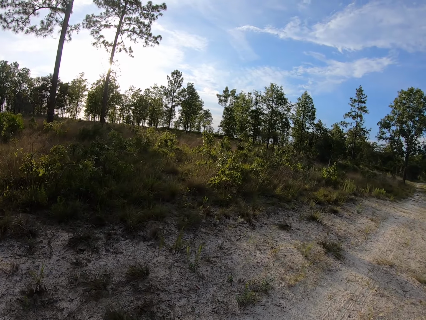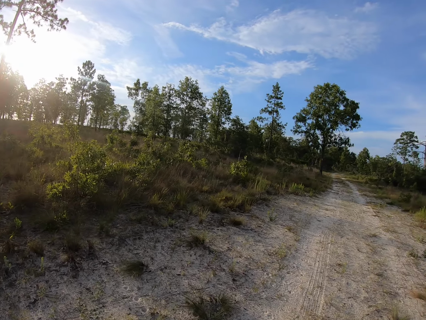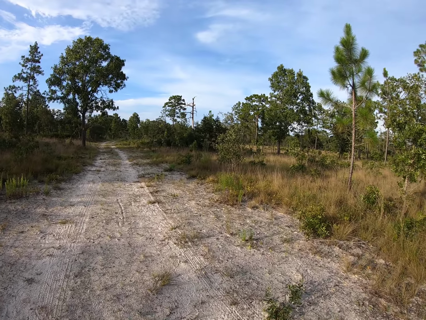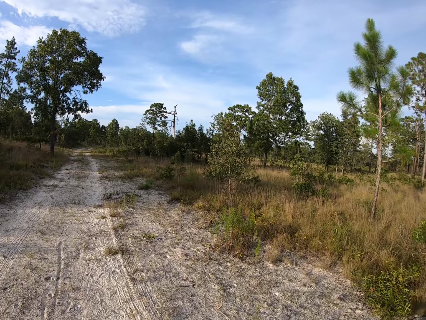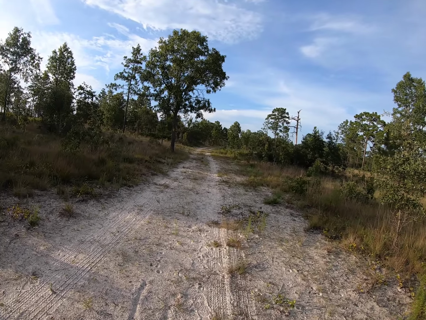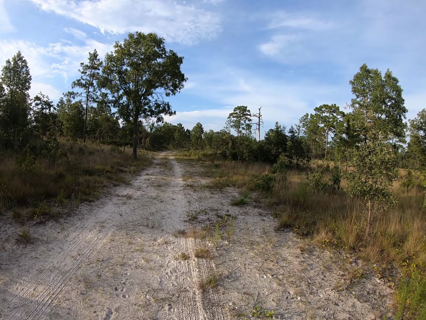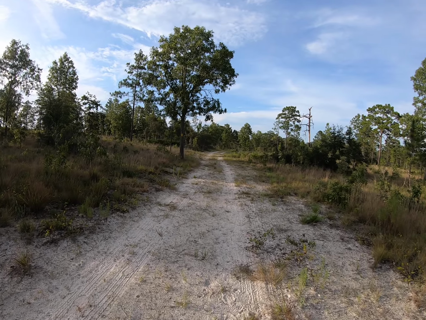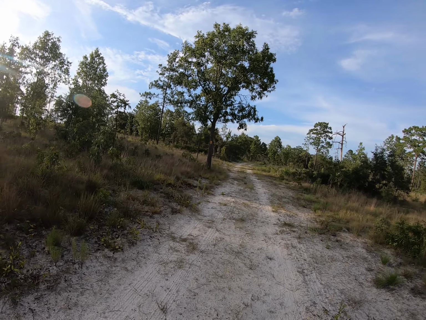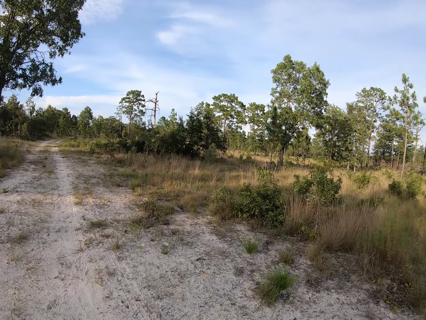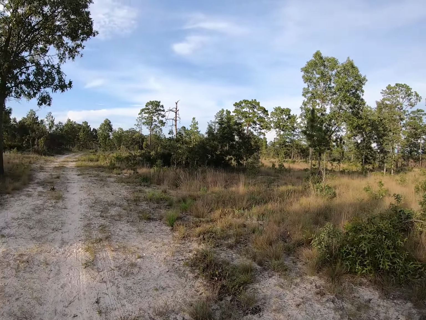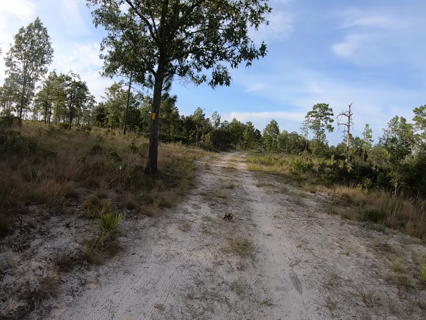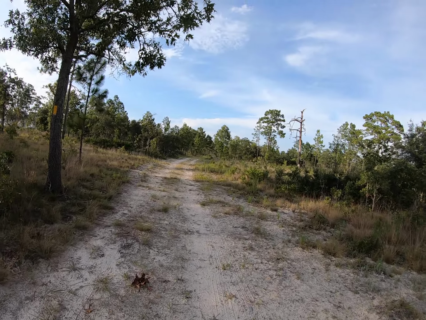And an entisol is a fancy way of saying that there's no horizon development, and that just means it's all just one thing. And here, that one thing is just sand. So from where I'm standing, probably more than 5 feet down is nothing but sand. So why is that? Why are sandhill communities just 5 feet of sand or more? Why is that the soil profile in those areas?